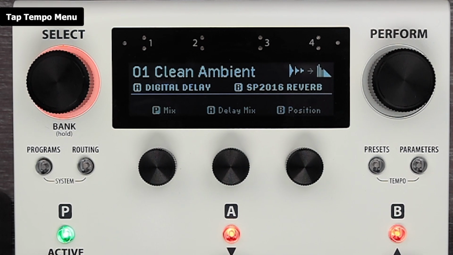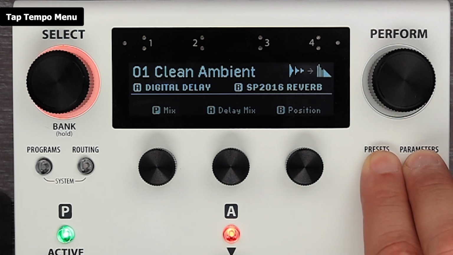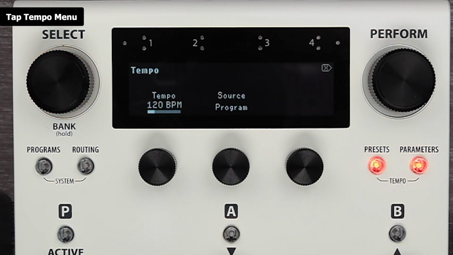To determine how tempo will be handled across all programs, simultaneously press and hold presets and parameters for a few seconds to enter the tempo menu. Here we can find the crucial parameters for overall tempo control.